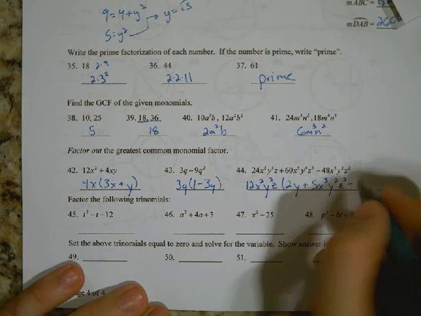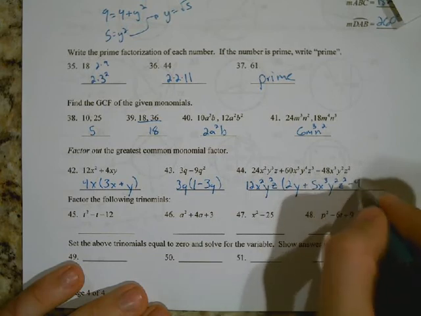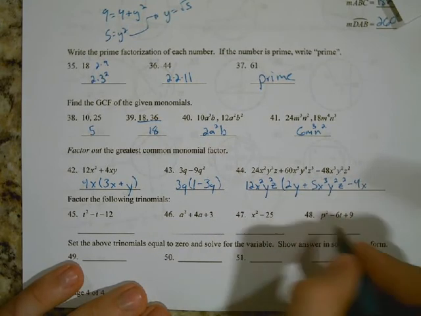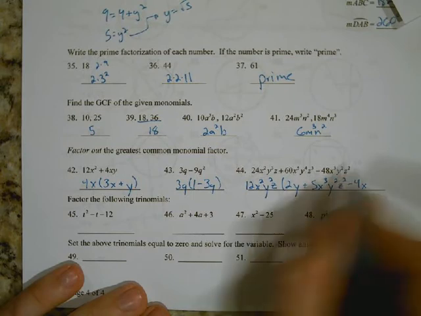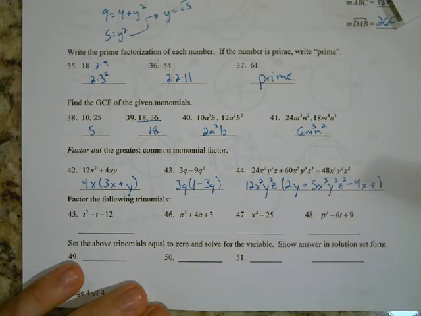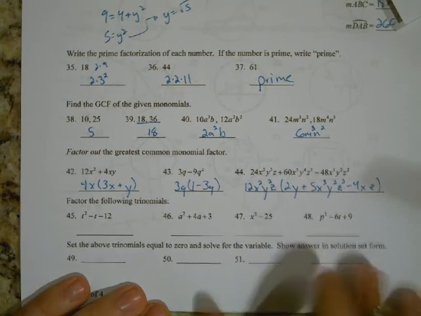My last one, 48 divided by 12 is 4. I've got 2 x's that are coming out, that leaves 1. I've got 2 y's that are coming out, that's all of those. And then I've got 1 z that's coming out, so I'll be left with 1 z on that one.